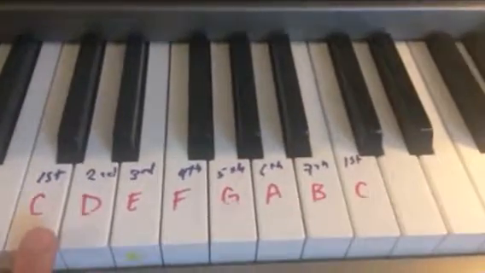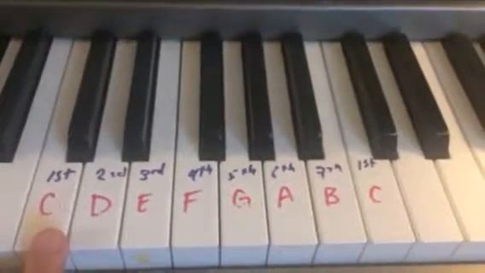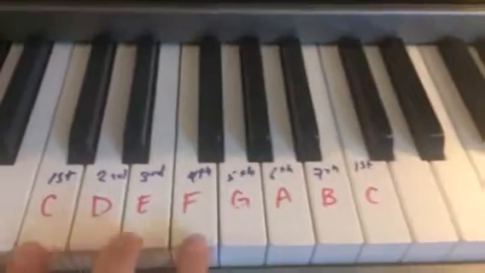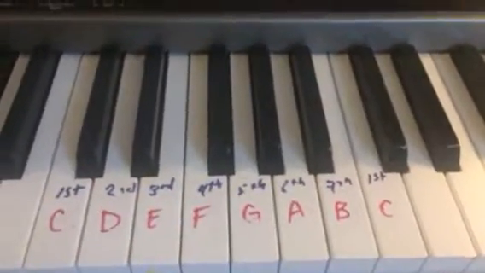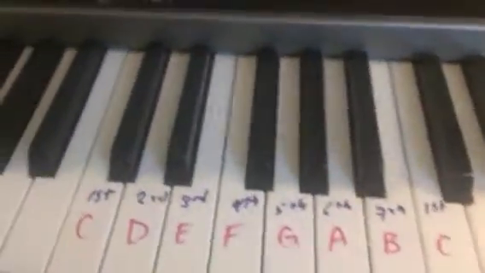So, to make a major chord, a major triad chord, you know, a chord is whenever you're playing keys at the same time, right? So there's two ways that you can think about this.